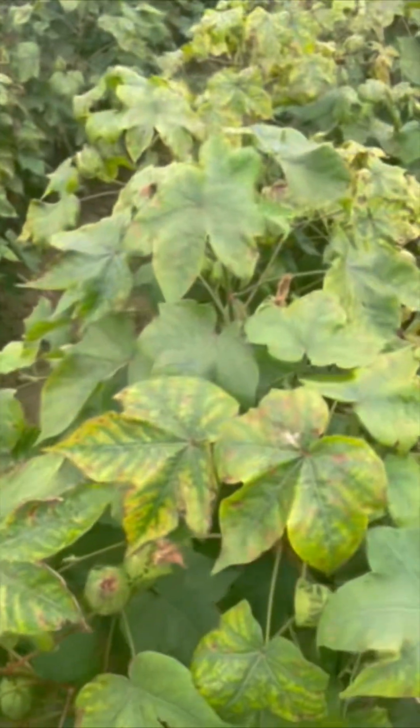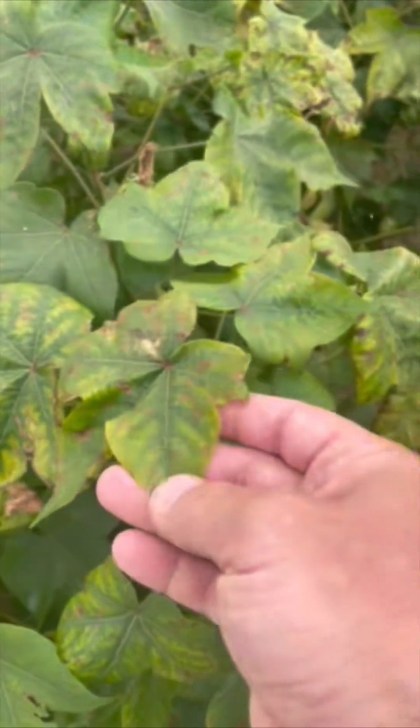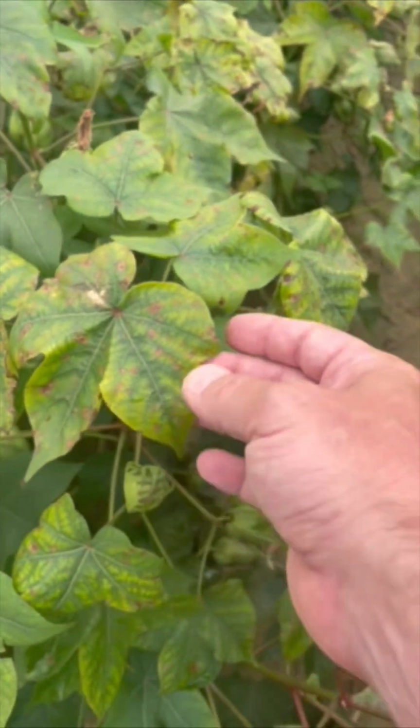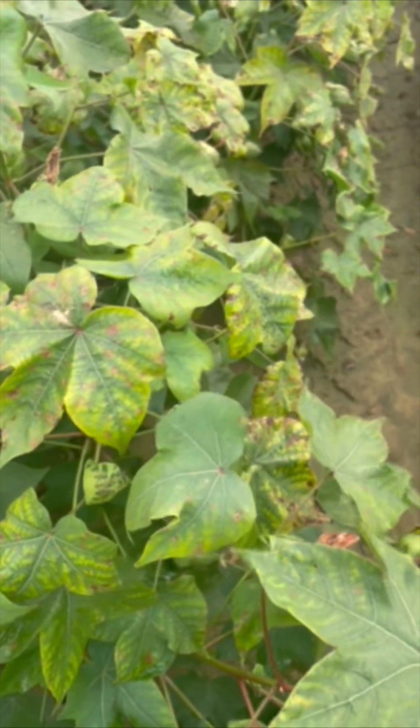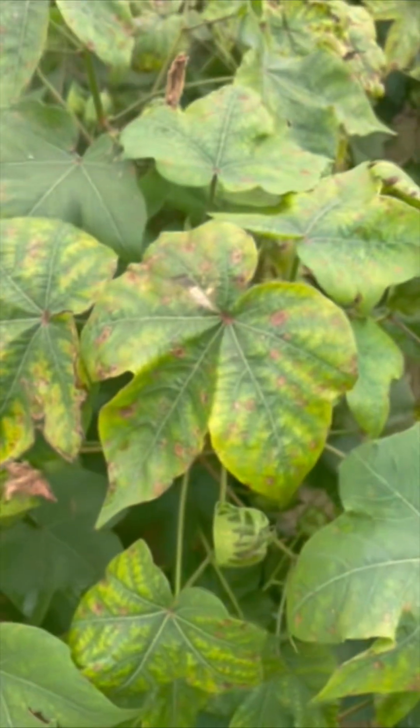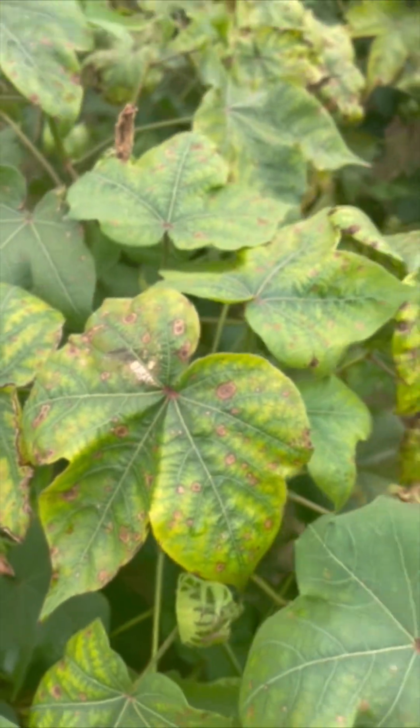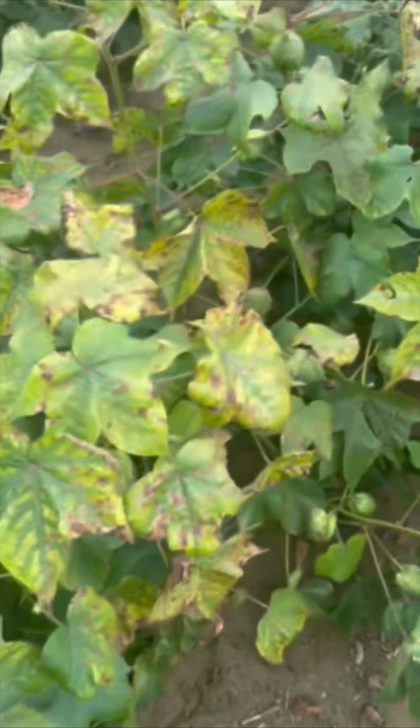If you look at the leaves here, you see the beginnings of a potassium deficiency with the chlorosis starting from the outside in. And then you notice there's a lot of circular lesions on the leaves. And ultimately, these leaves are gonna come off. They're gonna not be very photosynthetic.